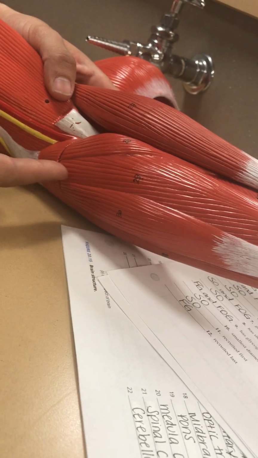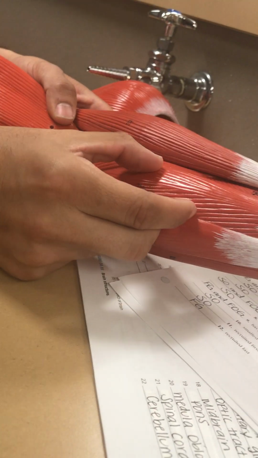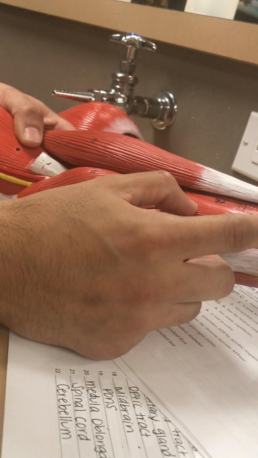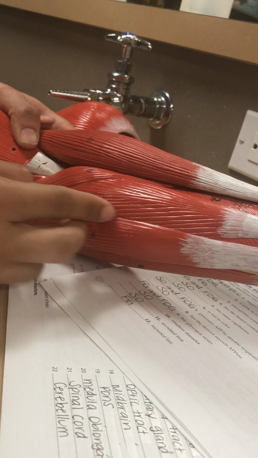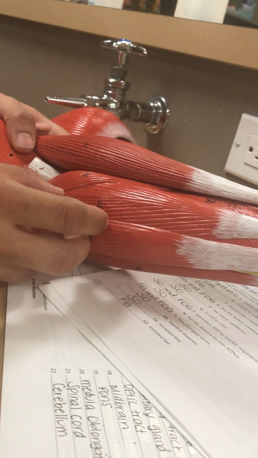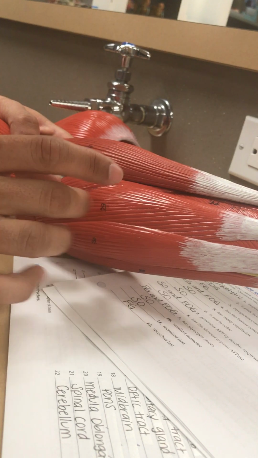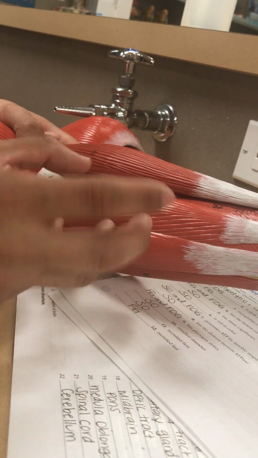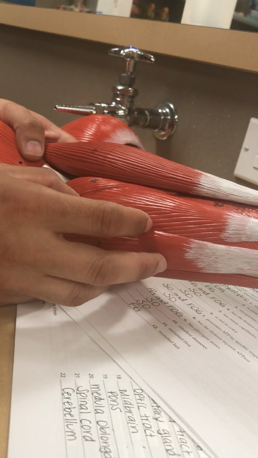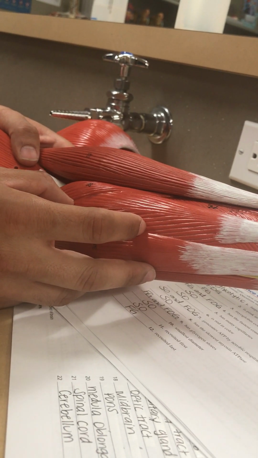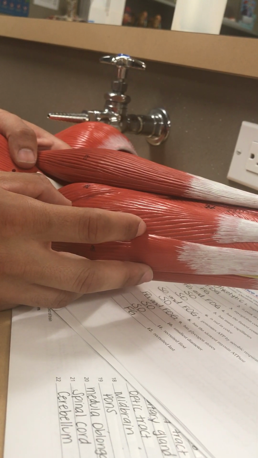Number 29. What's this guy right here? So this is going to be a long one. It looks like it's passing through something, and it's overlying the radial bone. Of course, it's a flexor. Flexor carpi radialis. Why flexor? Because we know where we are, it's anterior. Flexor carpi radialis. There is a longus and a brevis. Yeah, okay. There is a longus and a brevis.